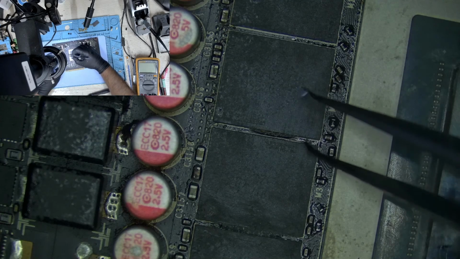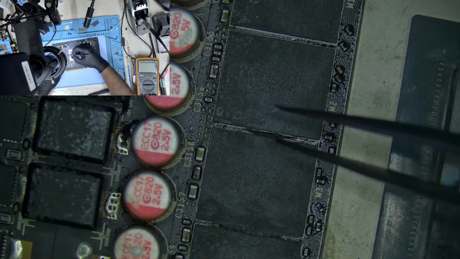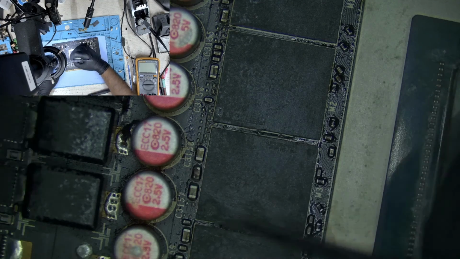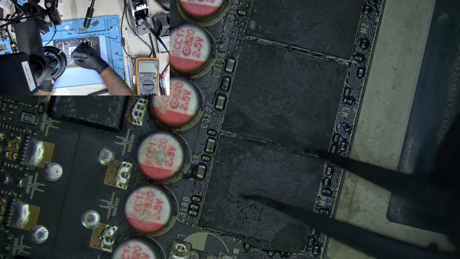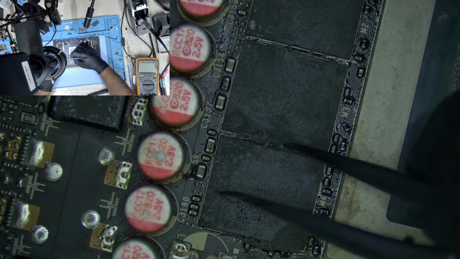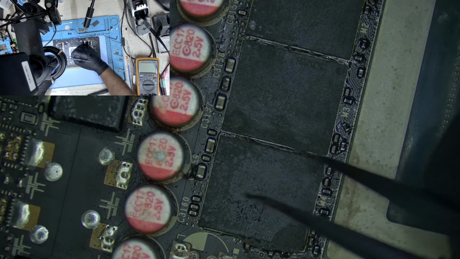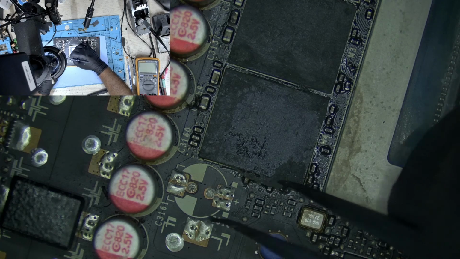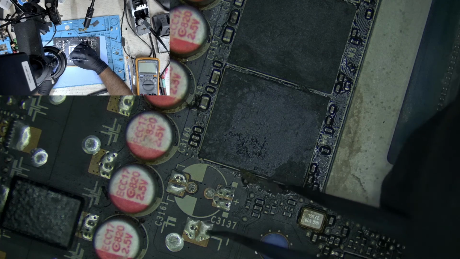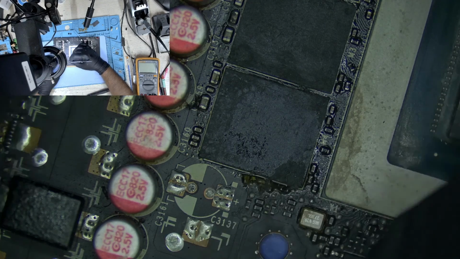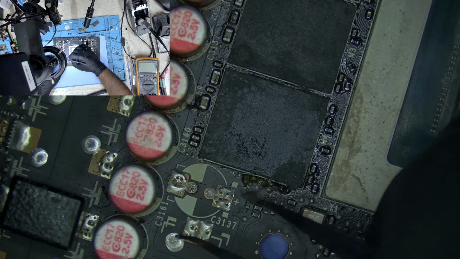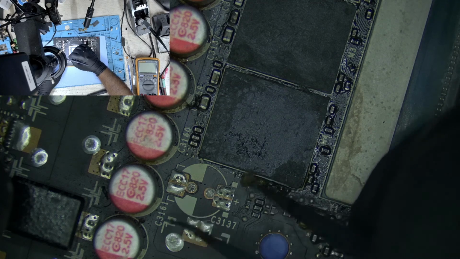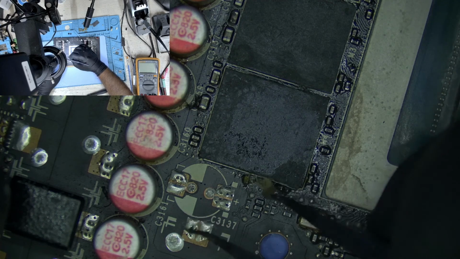I see that there is some kind of a liquid-like flux already in here. I think this card has already been worked on before. That's what I feel, because there's flux all over. So this is flux. So probably the customer may have given this card to someone before.